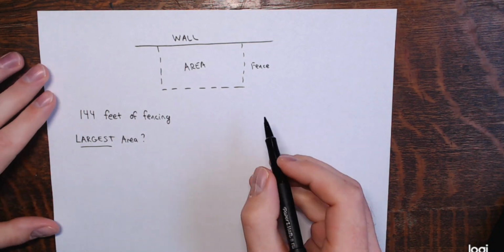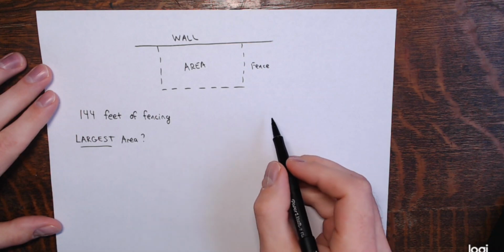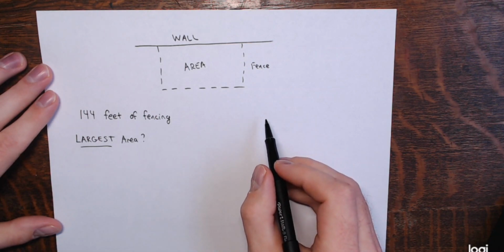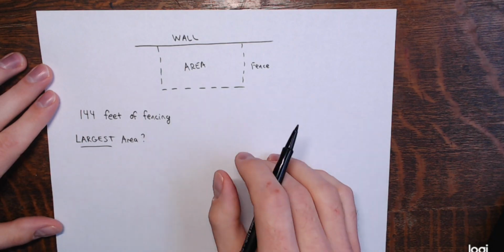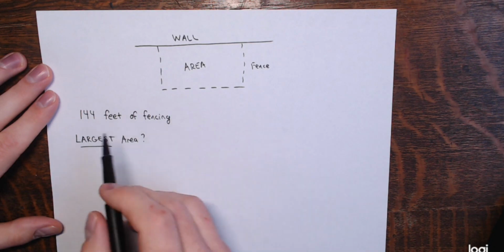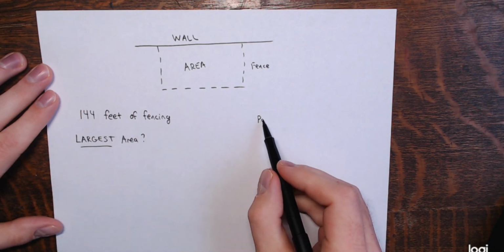Alright, so what are some possibilities here? Now, you don't have to do this. Alright, if you already know how to do this stuff, go ahead and do it the way you know how to do it, the way you properly should. But, let's play around with this. Here are some possibilities.